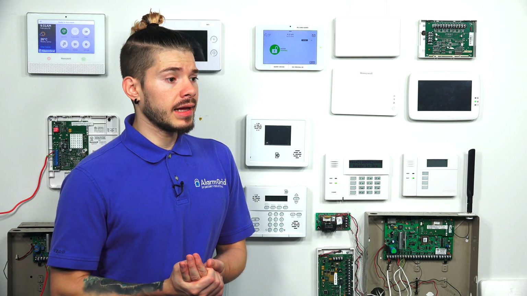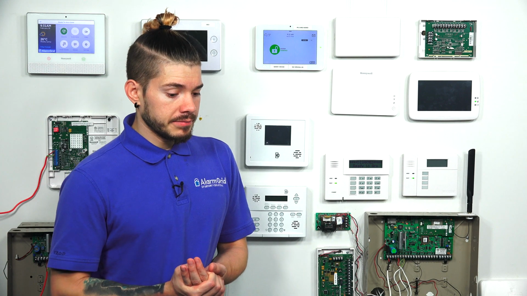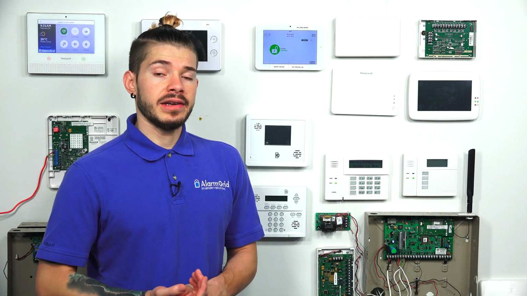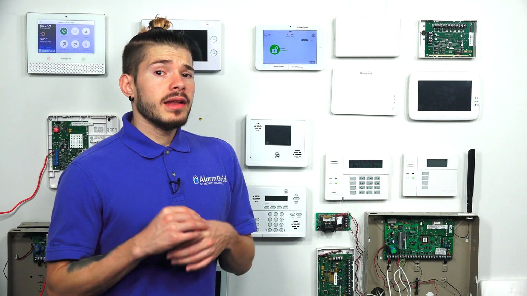You can integrate a whole bunch of different things. I know it works with Alexa as well, so you just got to enable the skill. So there's a lot of different things you can do with Alarm.com and many different integrations, and if you guys ever want to find out more, you can feel free to contact us. Now let's go ahead and talk about getting your iPhone set up on the Alarm.com platform.